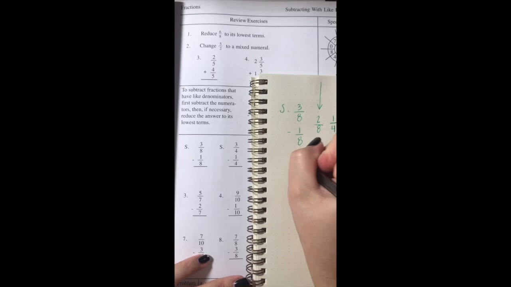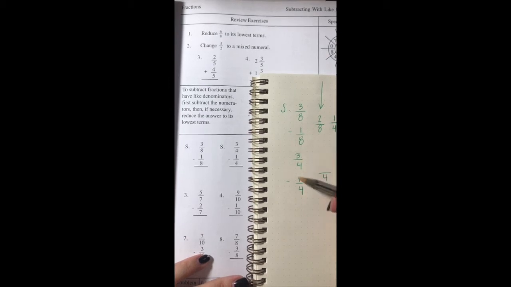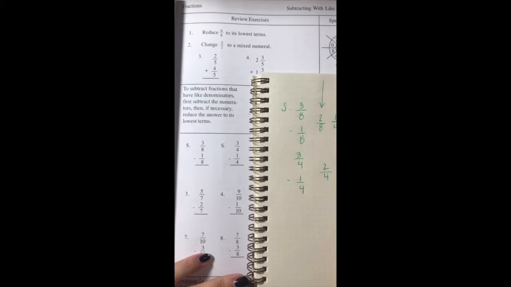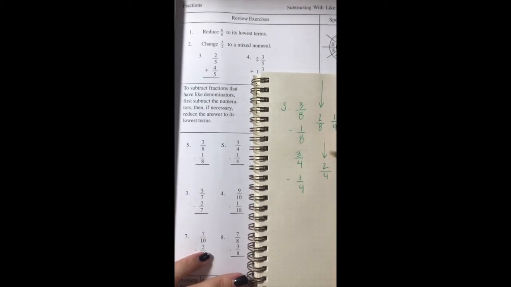Then for our second sample, we have 3 over 4 minus 1 over 4. We keep our denominator the same. 3 minus 1 is 2. Can we reduce 2 over 4? Yes, we can, because there is a number that fits into both evenly, and the largest one is 2. So 2 fits into 2 once, 2 fits into 4 twice. So 2 over 4 can be reduced to 1/2.